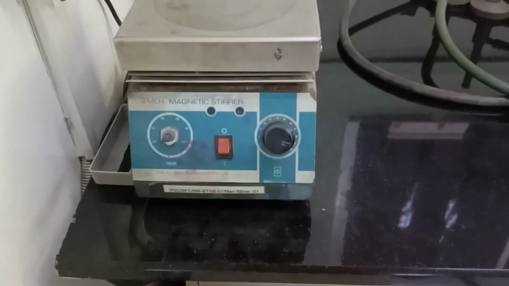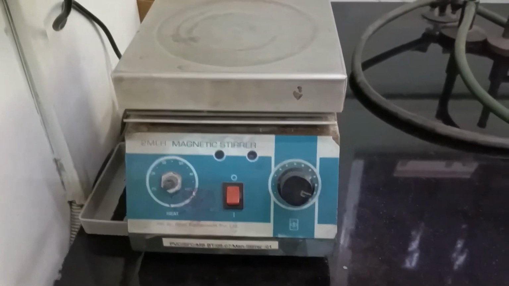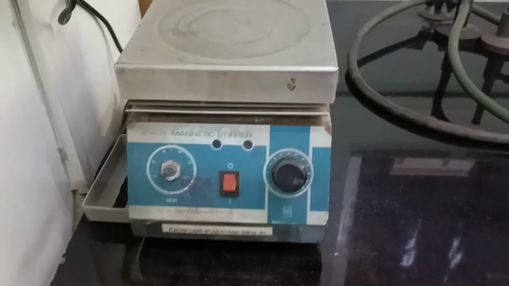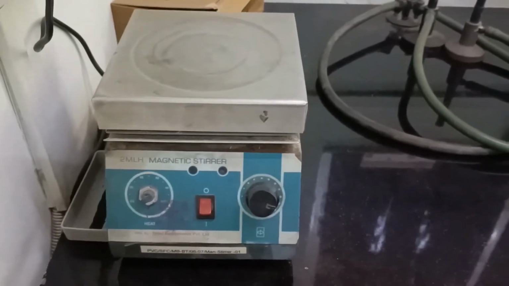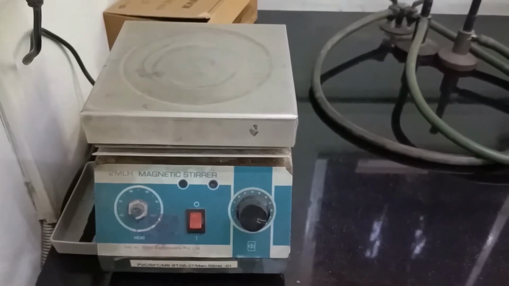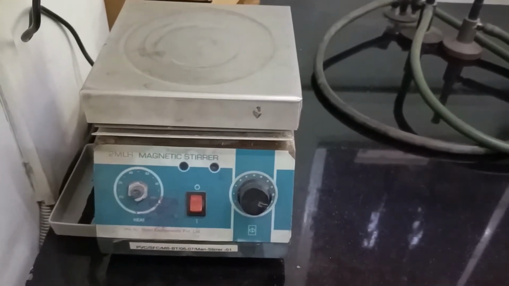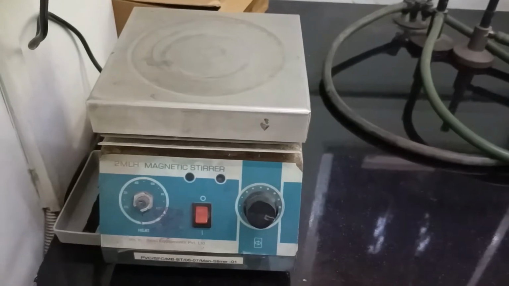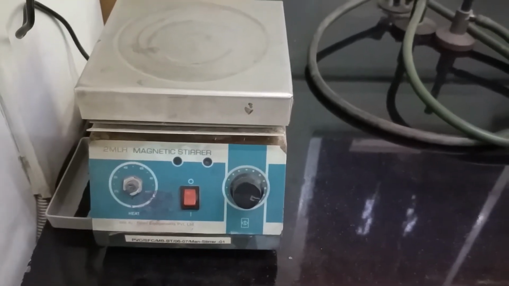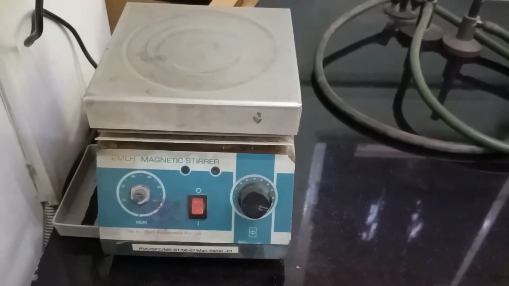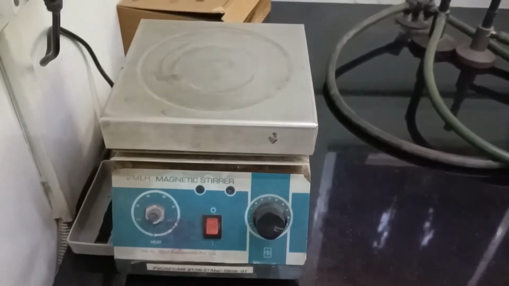What you can see is the magnetic stirrer with a heater. Now there are some reagents or chemicals which do not dissolve easily in some solvents, or they take a very long amount of time. So manual stirring or manual mixing will take a lot of time. So to reduce the time, this magnetic stirrer is used.